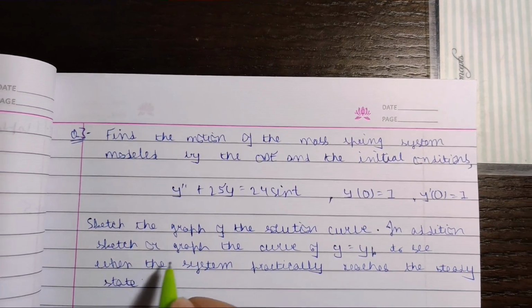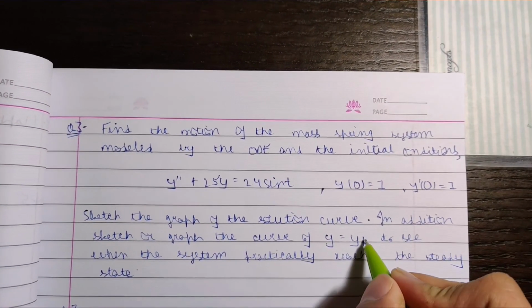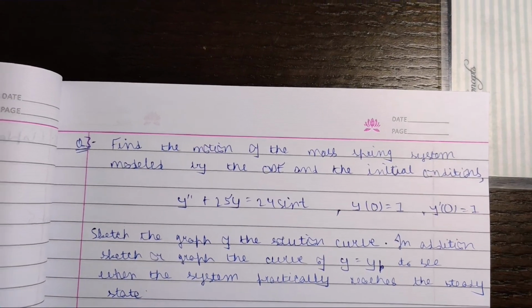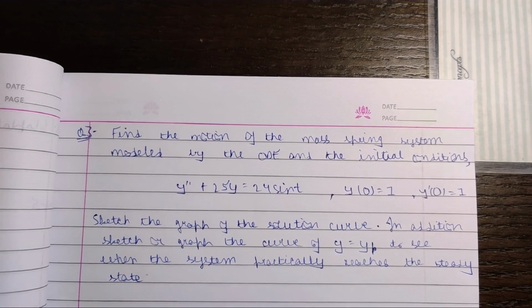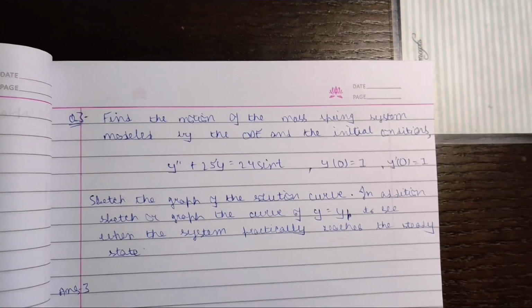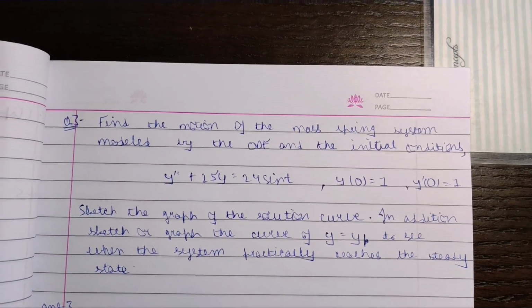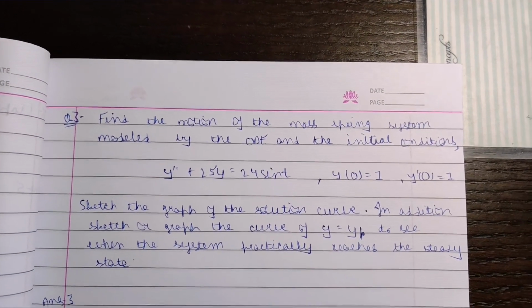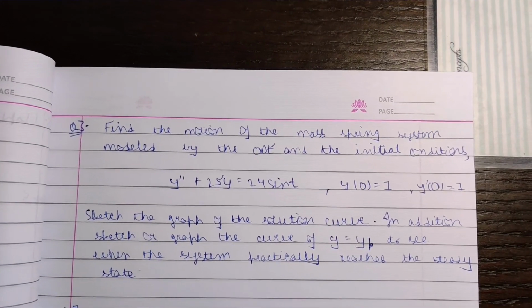In addition, sketch or graph the curve of y is equal to yp, which will be the particular solution, to see when the system practically reaches the steady state. Okay, so we will be solving yp using the method of undetermined coefficients.